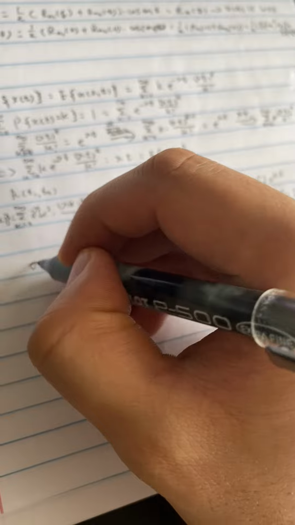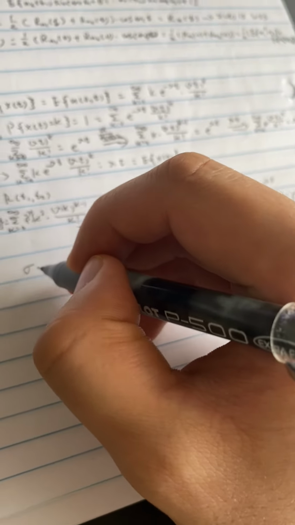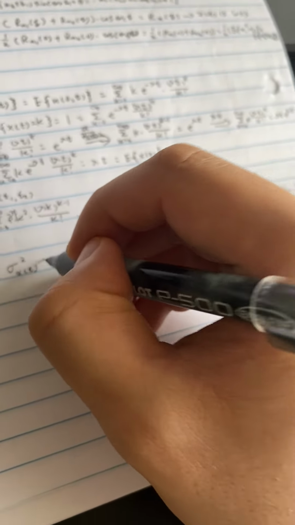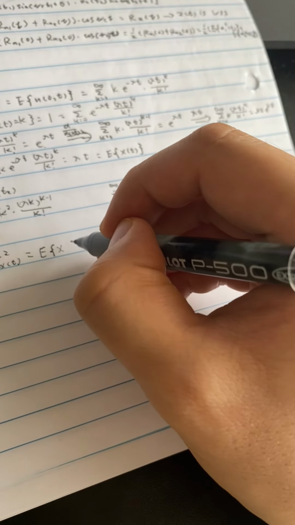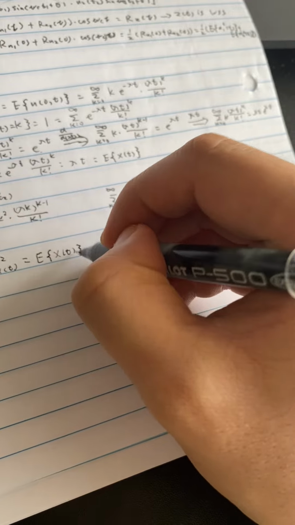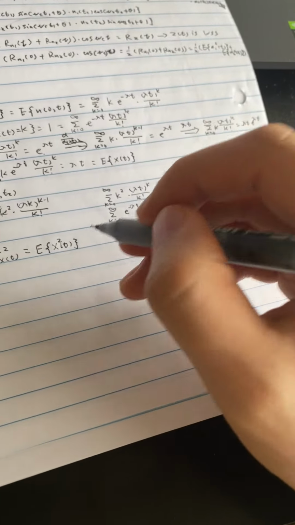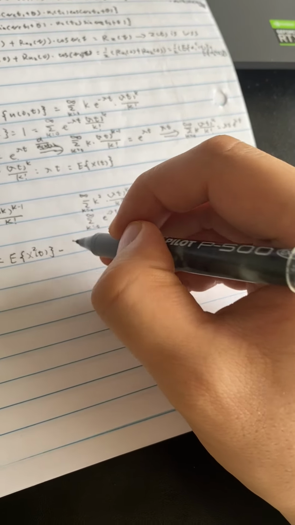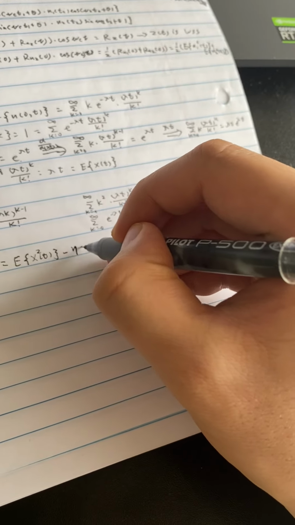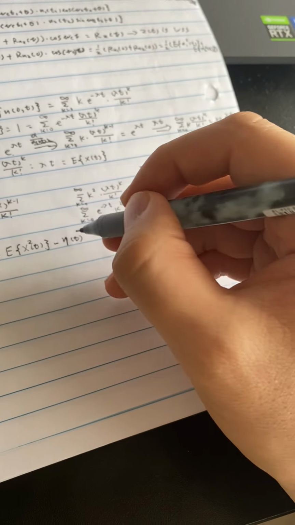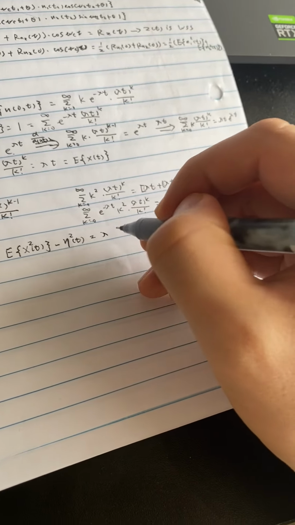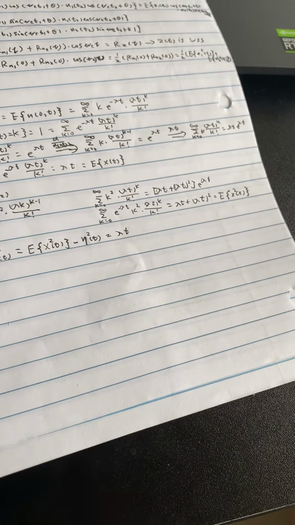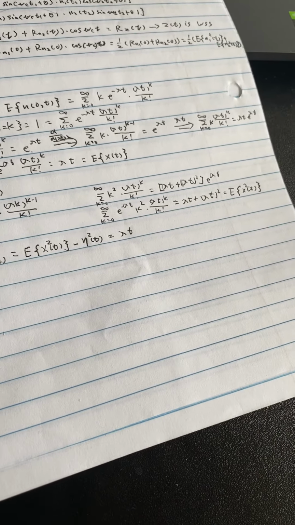So the variance of Xt, as we all know, is equal to the mean of Xt squared minus the square of the mean of Xt, which is equal to rho t. Okay.